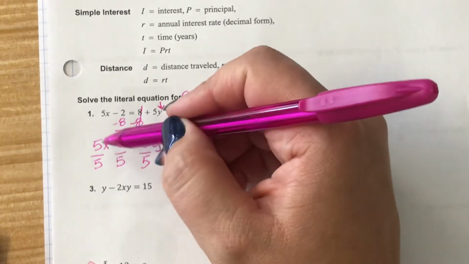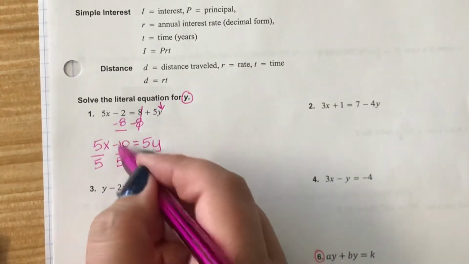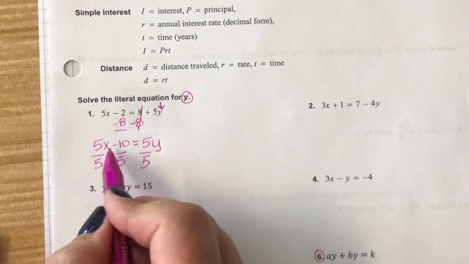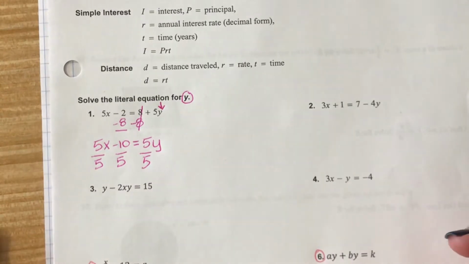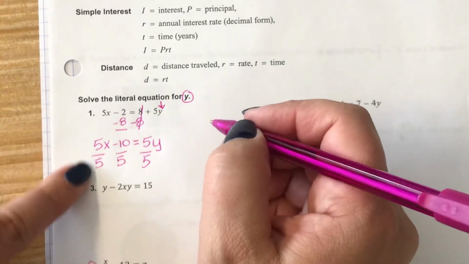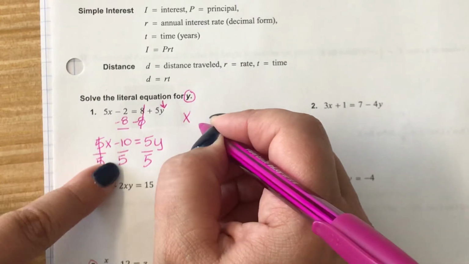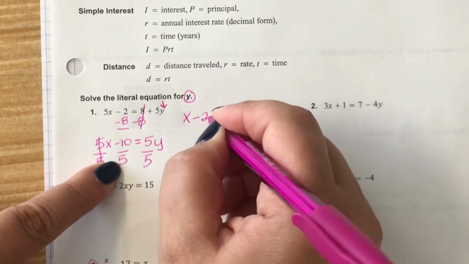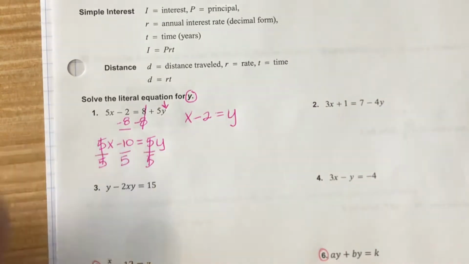So just like multiplication, when it comes to multiplying and dividing, if there's more than one term on that side, right? I'm dividing this whole side by 5, then you have to distribute it and make sure that you do it to both. So 5 over 5, that cancels, and that just leaves me with x. Negative 10 divided by 5 is negative 2. And then, of course, on this side, the 5's canceled, and I got y.